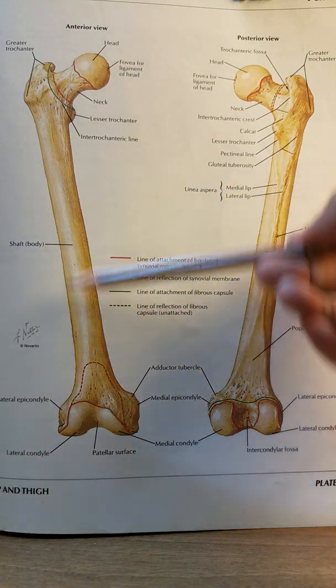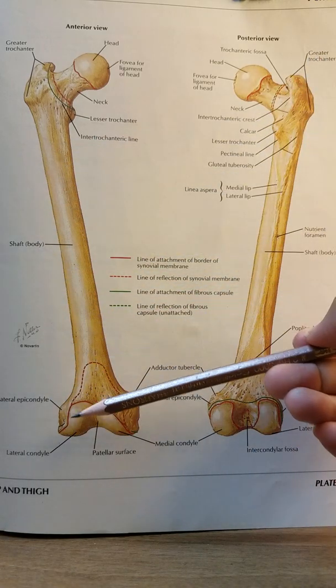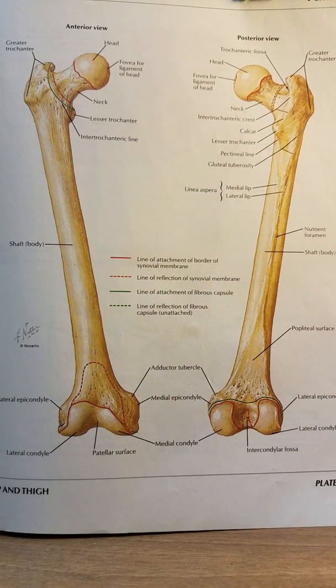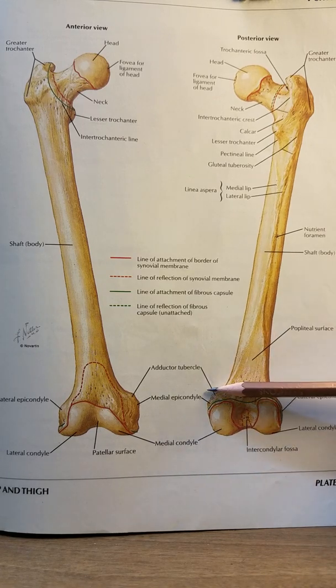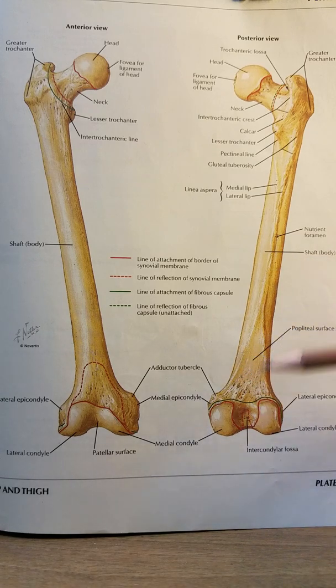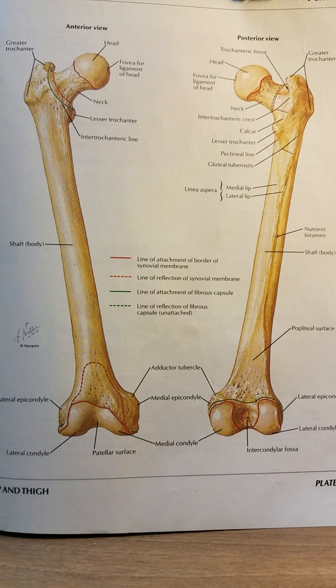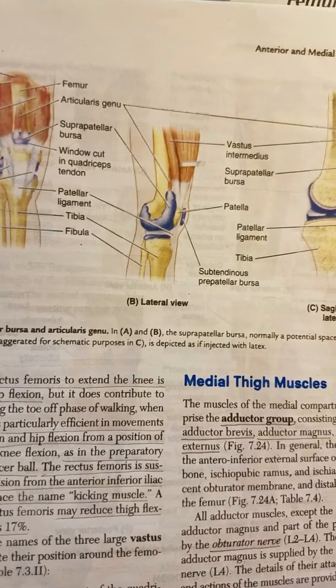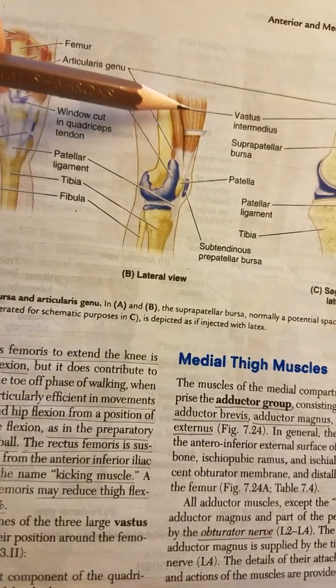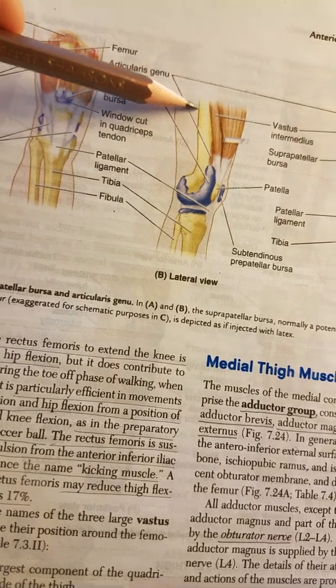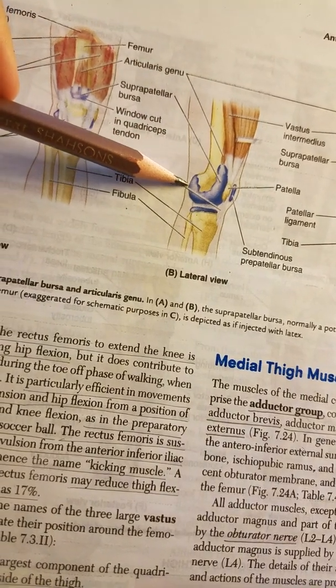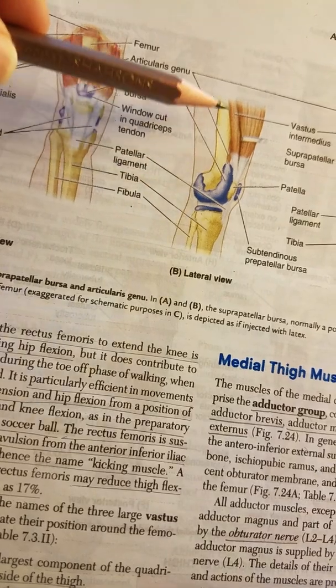Anteriorly, these 2 condyles are pretty much in line with the surface of the shaft of the femur, but posteriorly these 2 condyles project backwards quite a bit. So they project out of the main surface of the shaft of the femur. Here you can see the 2 condyles, although there is a presence of a few muscles here as well, but the posterior aspect of the femur shows that the condyles project backwards quite a bit.